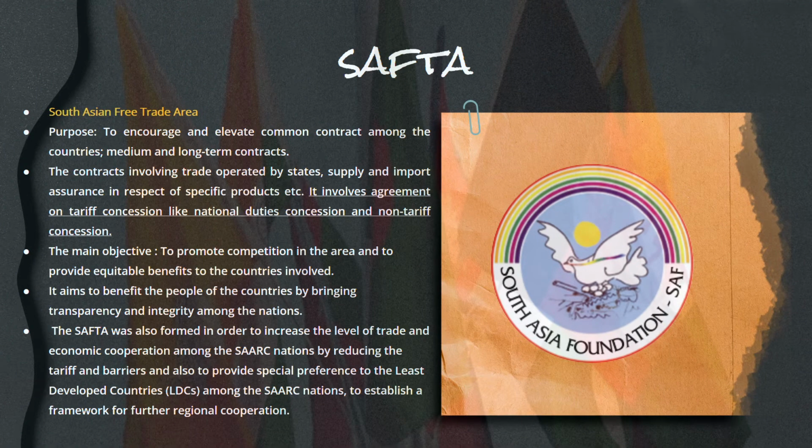The last one is the South Asian Free Trade Area, also known as SAFTA. The purpose of SAFTA is to encourage and elevate common contracts among the countries, both medium and long-term contracts. The contracts involve trade operated by states, supply and import assurance in respect of specific products and others. It involves agreement on tariff concessions like national duties concessions and non-tariff concessions.